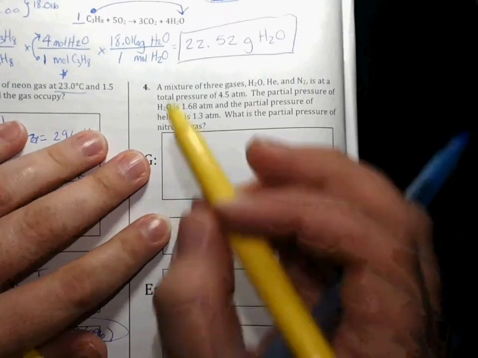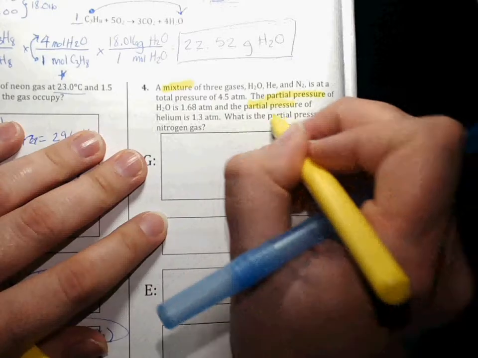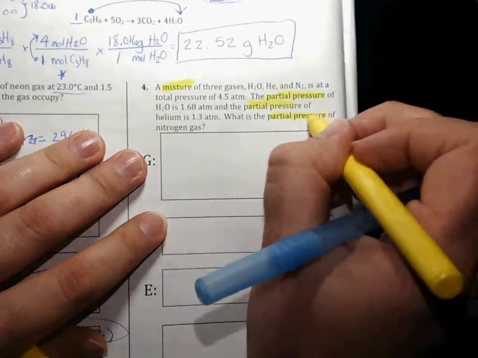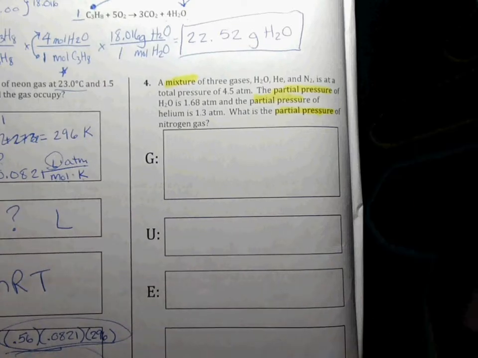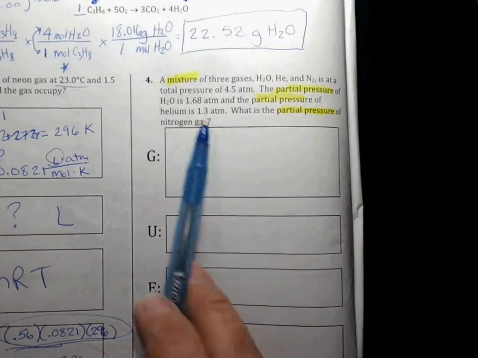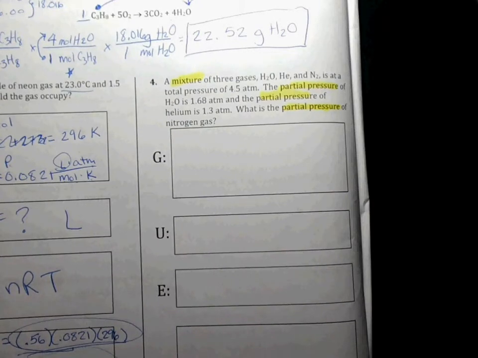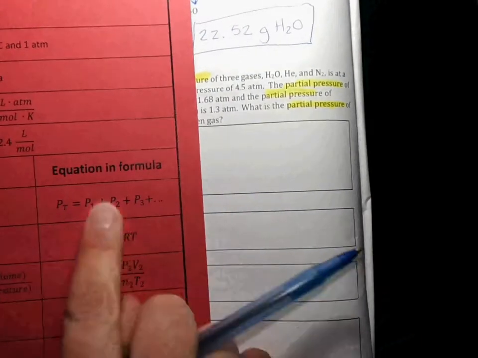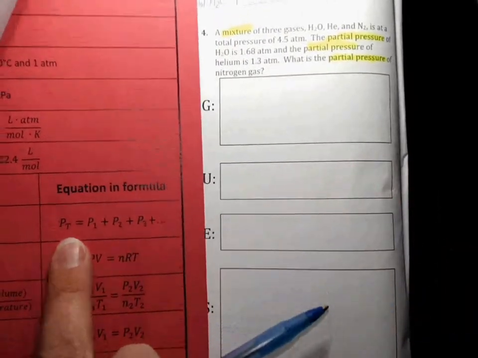There are several key words in here. Mixture, partial pressure. They say partial pressure like 3 times. Some of these key words should make a little bell go off in your head. Ding, ding, ding. When you see any of these key words, that should tell you for sure, 100% positive, you're going to use this equation in your guess boxes. This is the equation you're going to use.